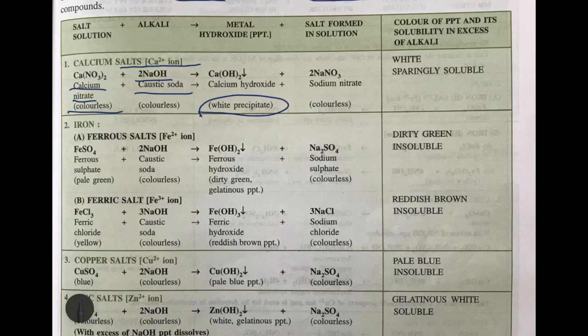It is calcium hydroxide, and sodium nitrate you will find in solution only. And when you put more sodium hydroxide after the formation of the white precipitate, you will see that it is white and it is sparingly soluble in water. The color of the precipitate is white, and when you put excess of sodium hydroxide, that is the alkali, it is a little bit soluble in the alkali.